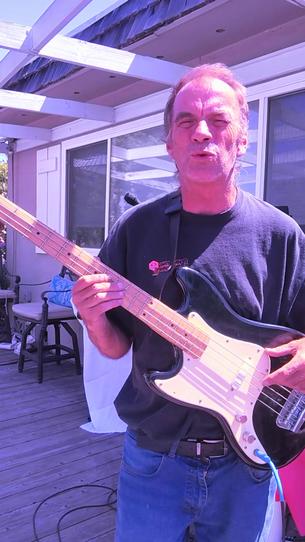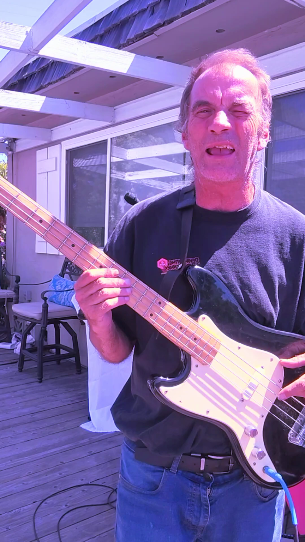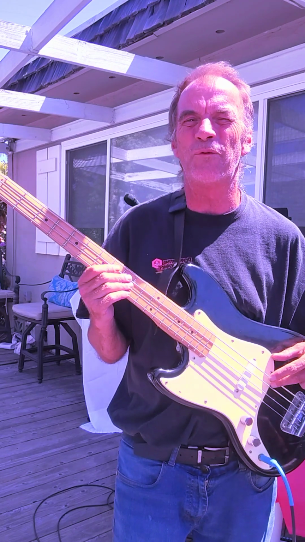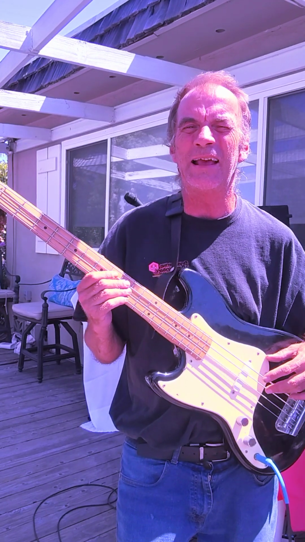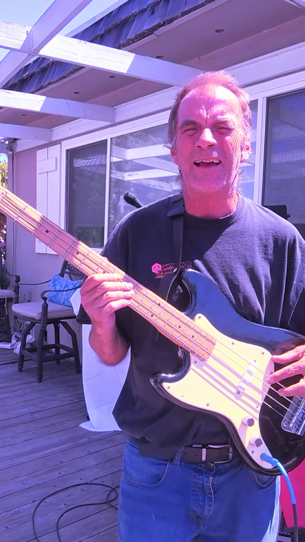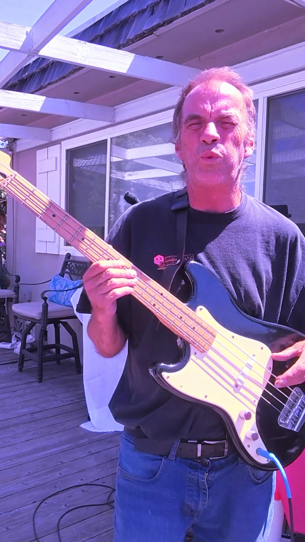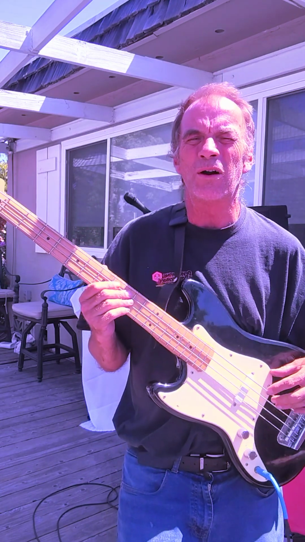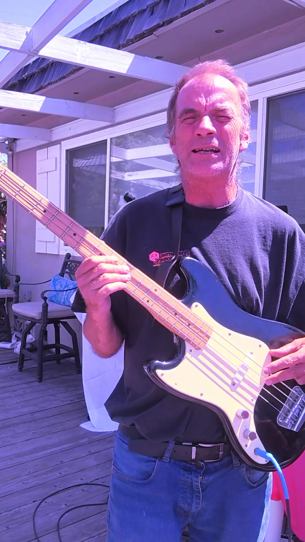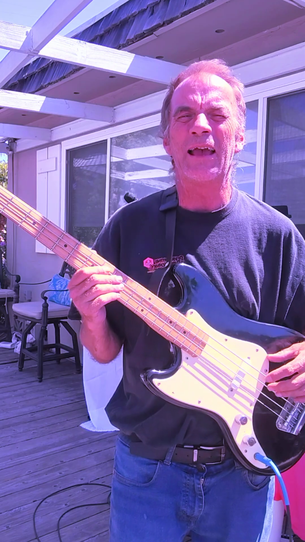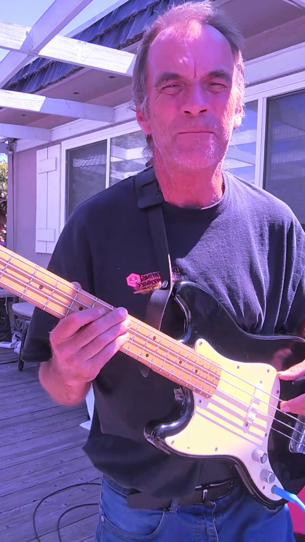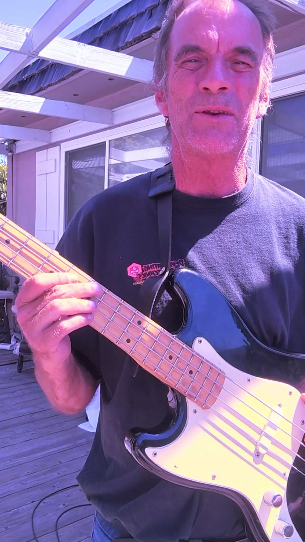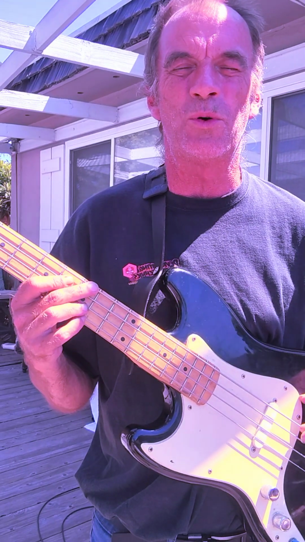1 and 2 and 3 and 4 and 1 and 2 and 3 and 4, and so on. I threw an eighth note in there. That's exactly what we're coming up to next. The eighth notes can be derived by dividing the quarter notes into 2.